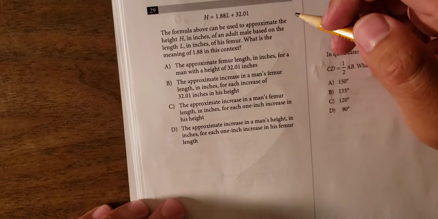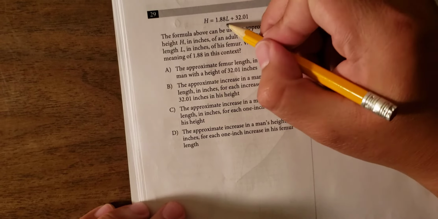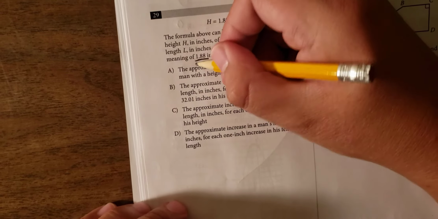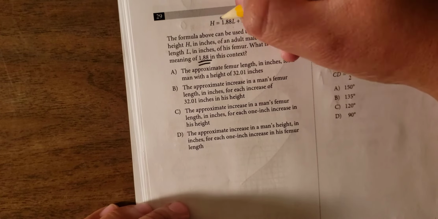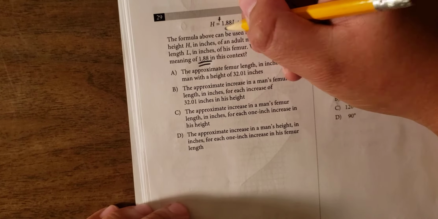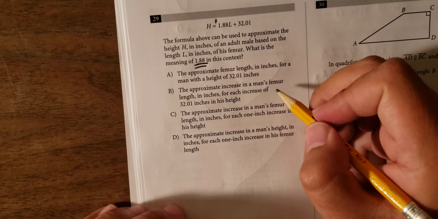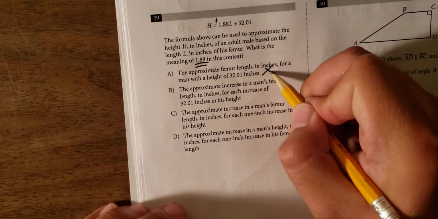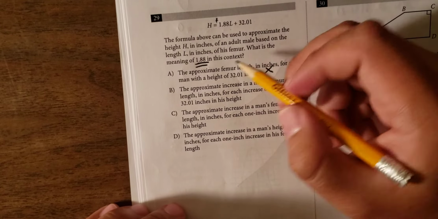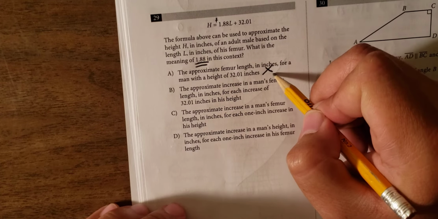So in here we understand the meaning of the equation. We have 1.88, and this is about increasing because this is positive in here. So let's begin. They don't say any increasing, so this is wrong. If the question doesn't say increasing or decreasing, this is wrong.